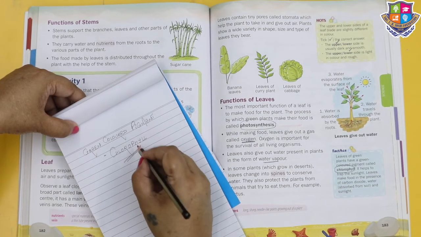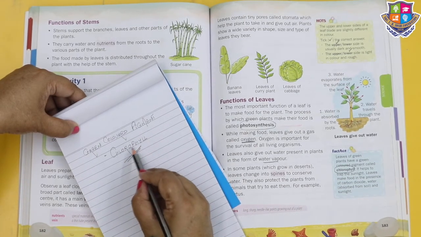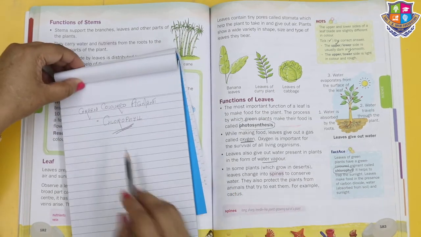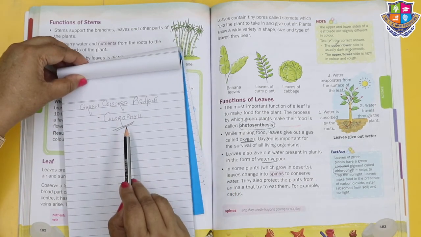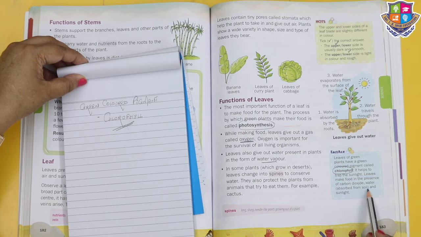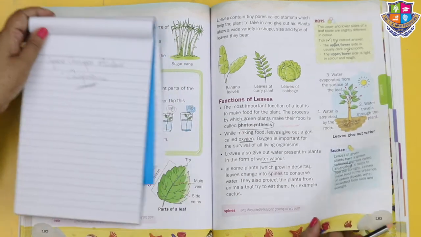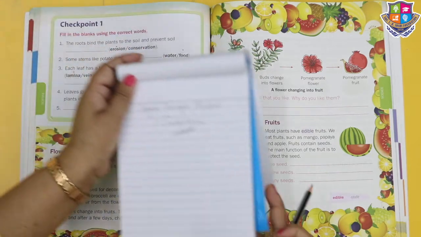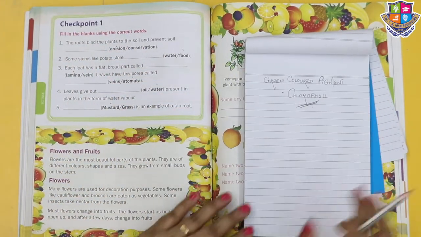Did you get it? What is it called? Chlorophyll. Understood? This is a very important thing. Please note it down. It helps to trap the sunlight. Leaves make food in the presence of carbon dioxide, water which is absorbed from the soil, and sunlight. Let us move further.